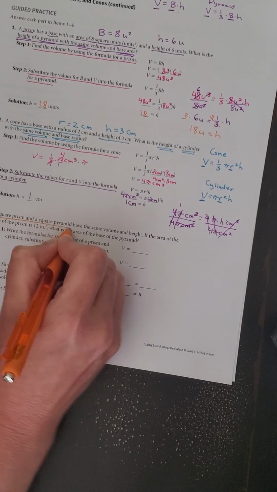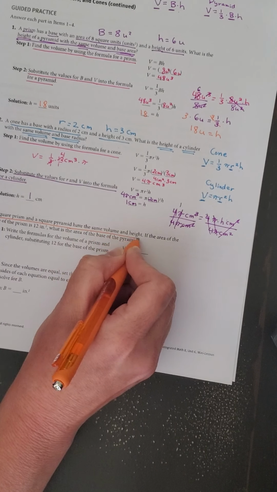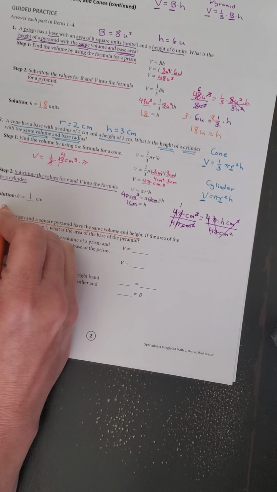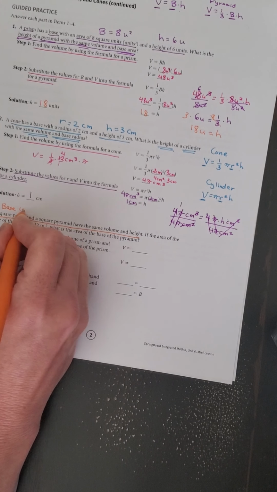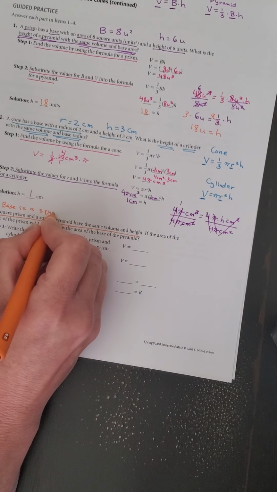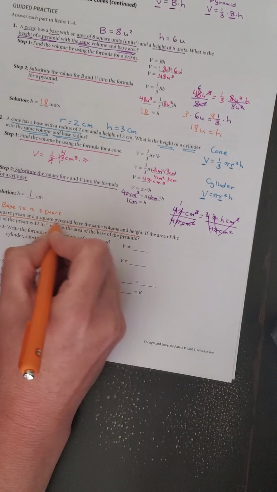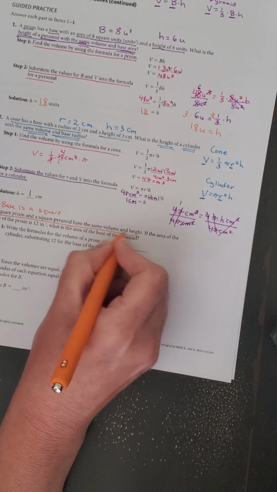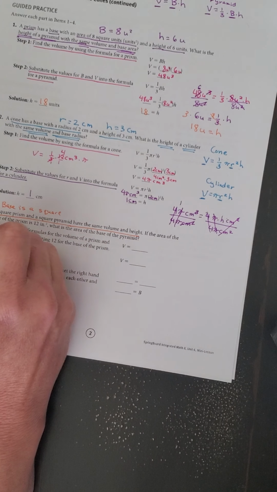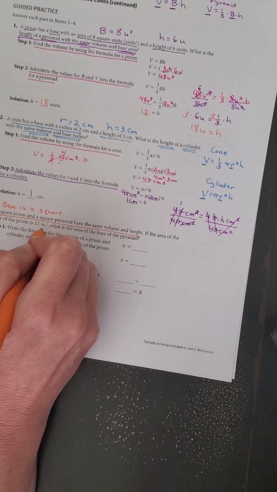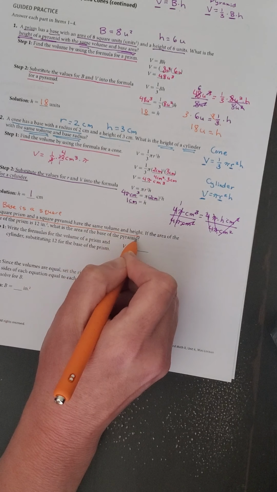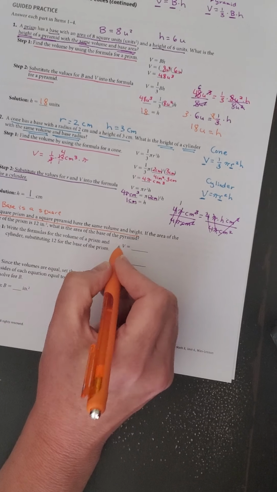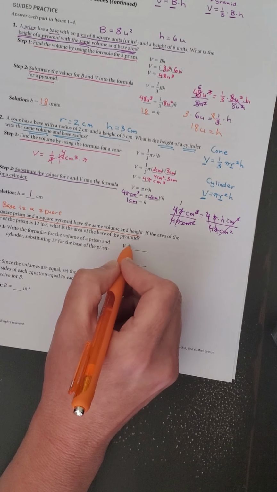All right, so it says a square prism and a square pyramid have the same volume and height. So what it means to be a square prism is that the base is a square. And a square pyramid, it's the same thing. They say it has the same volume and height. If the area of the base of the prism is 12 inches squared, what is the area of the base of the pyramid? So again, we're going to be using the volume of a pyramid and the volume of a prism.